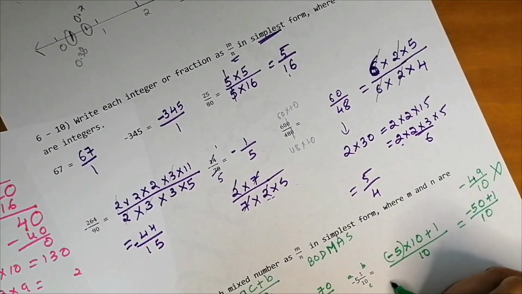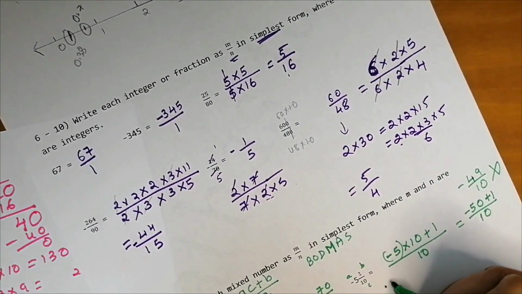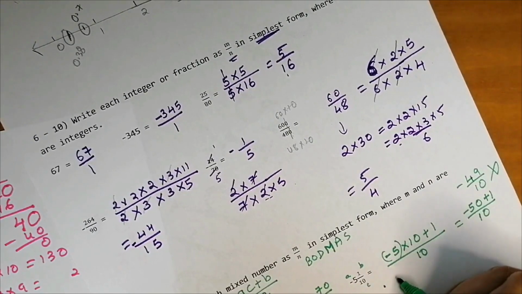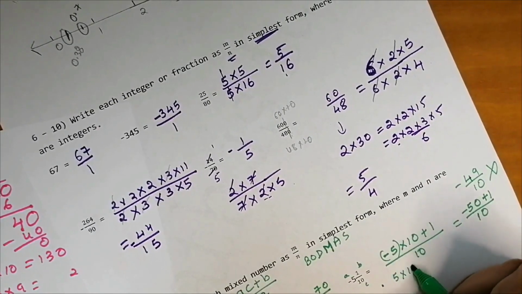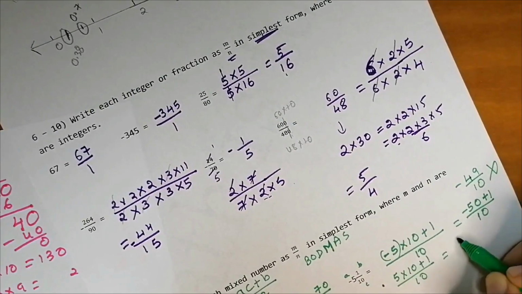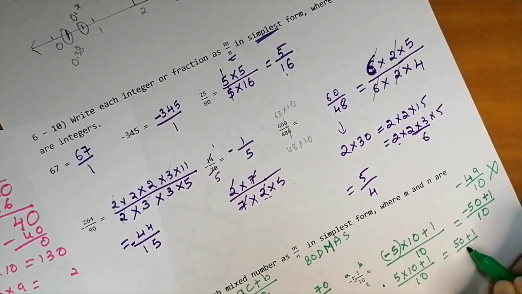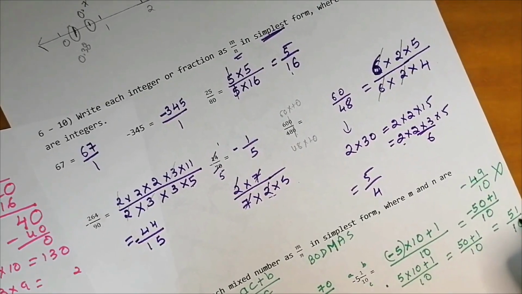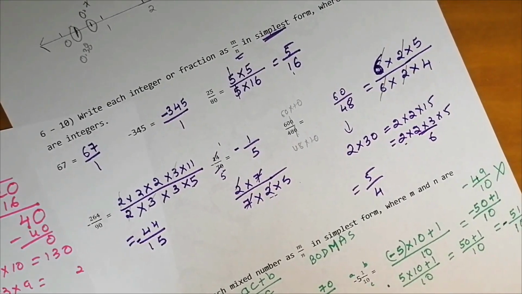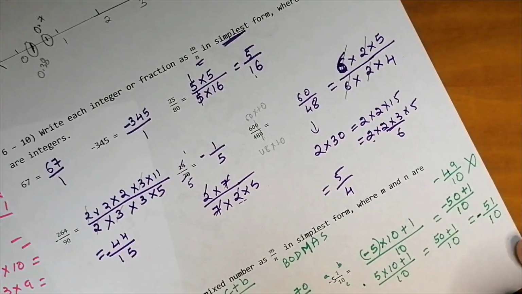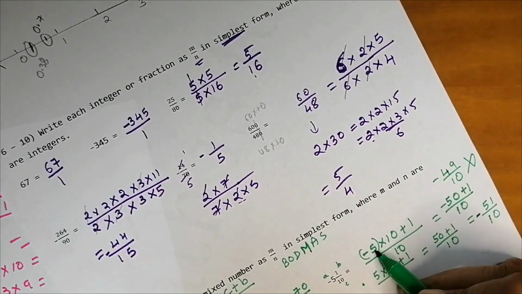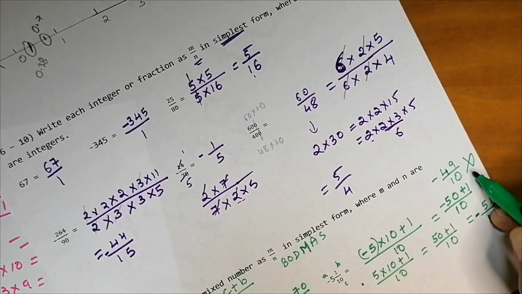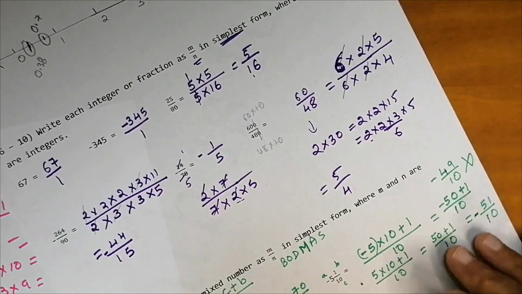Okay, so let's just solve it, and at the end we put the minus sign. So this is 5 times 10 plus 1 over 10, and this is 50 plus 1 over 10, which is equal to 51 over 10, and this becomes minus. Okay, so be careful. If you just take this minus 5 like this, you will end up having a wrong answer.